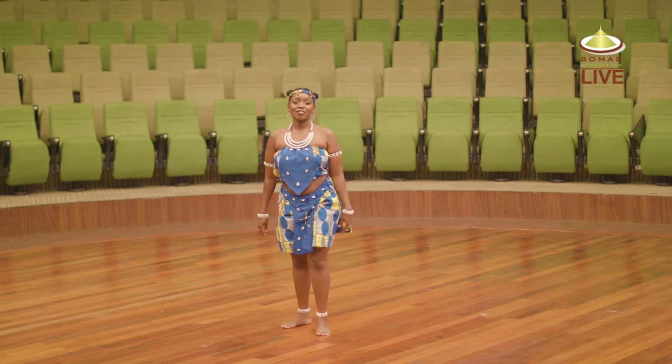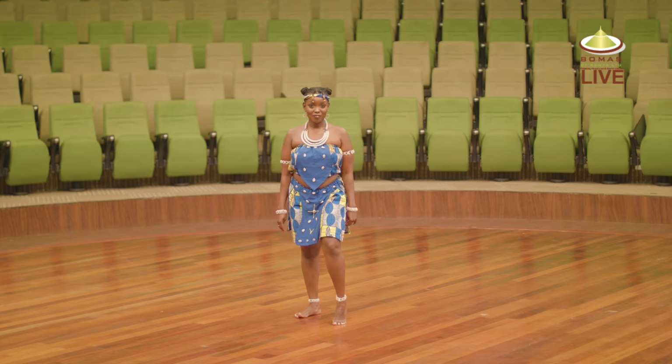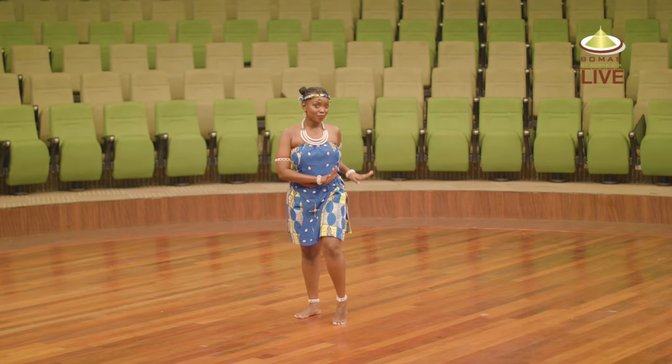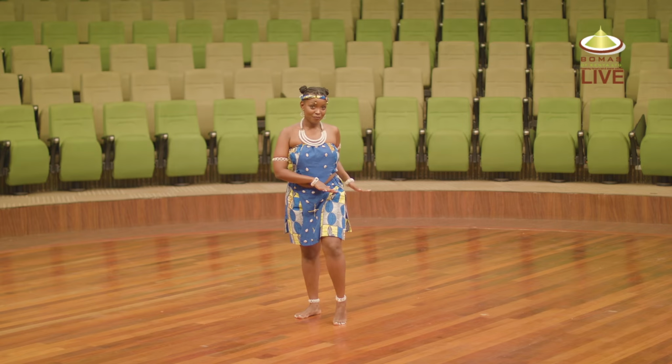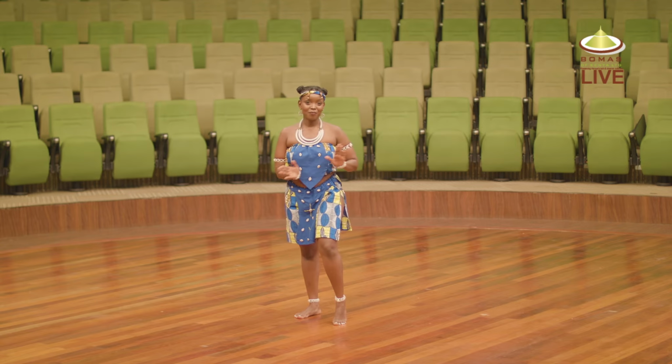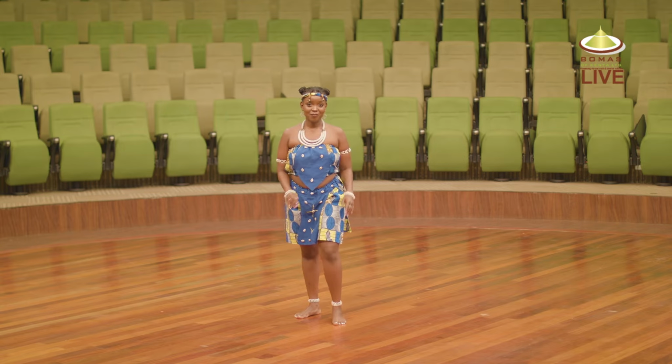Nice. We are going to now add the arms to this movement. So as you're doing that movement, your arms are going to be swaying from left to right. So starting from the right side, placing your palms to your hips, coming to the left, right, and then left, at a count of 2. So let's try it together with the arms.